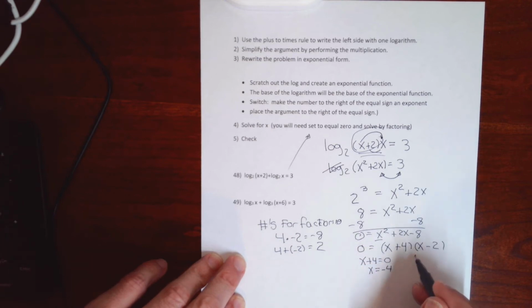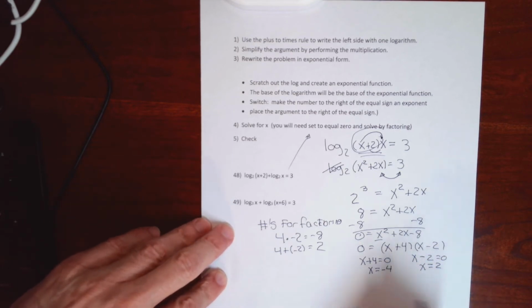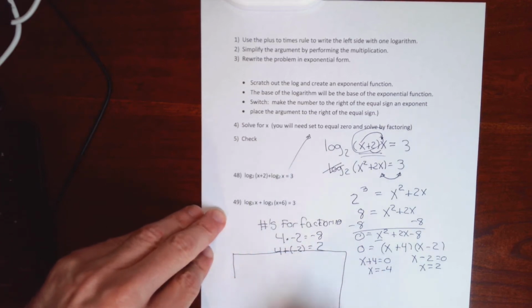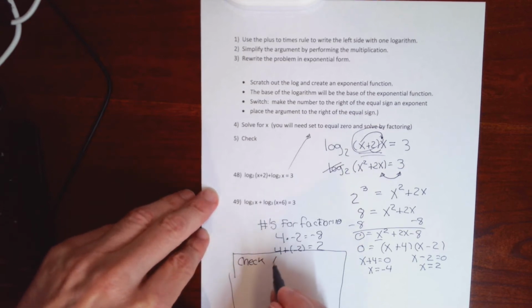You get negative 4 and positive 2. And when I go to write my final answer, I shouldn't write the answer that doesn't check. So now I'm going to go into checking mode, and depending on which one of my calculators I pick, the checking is going to look different.